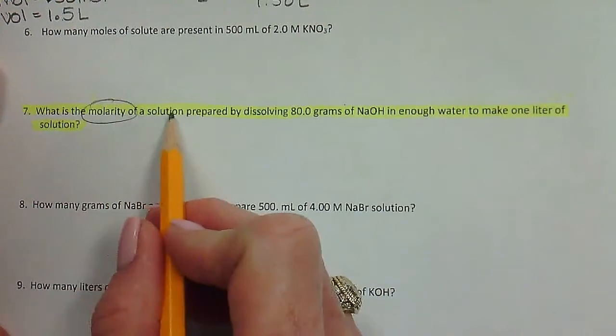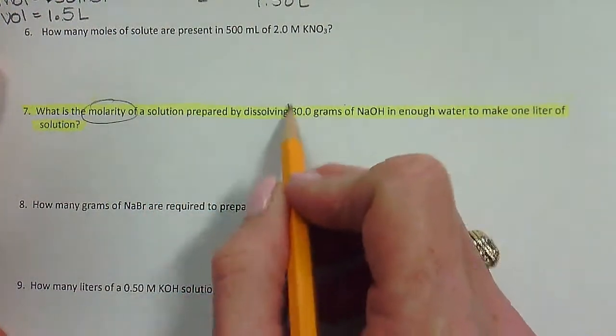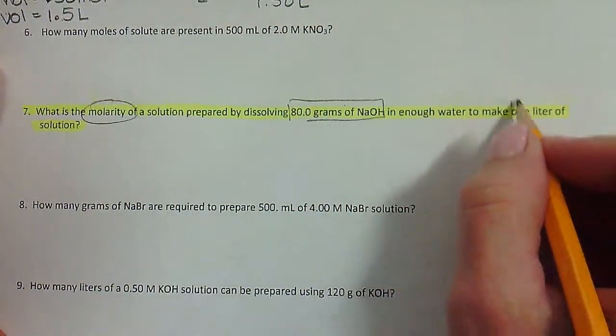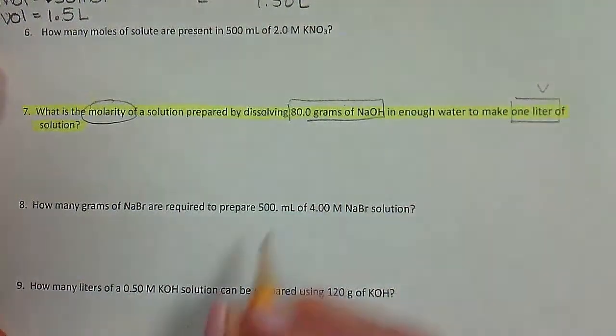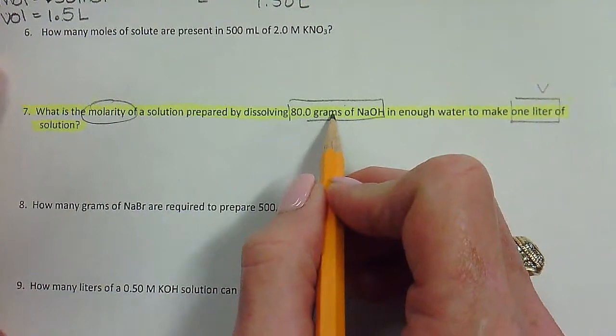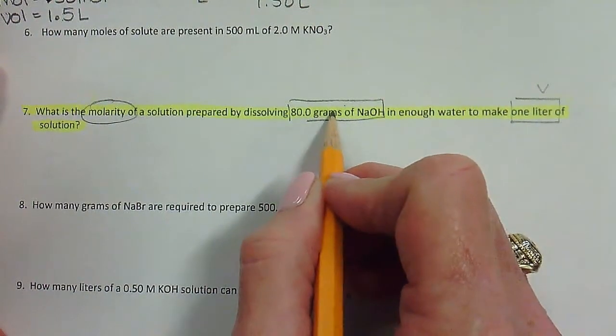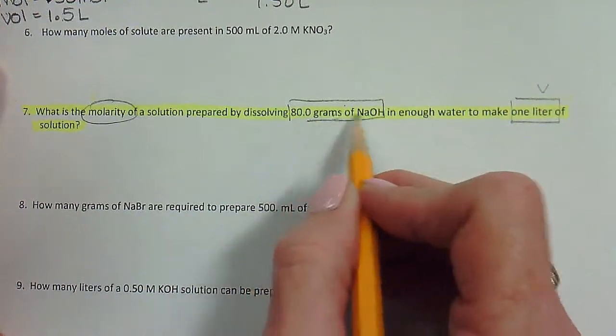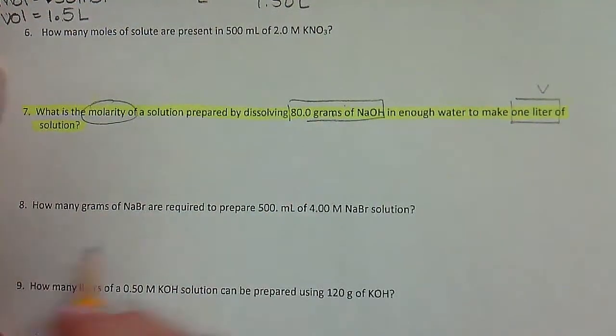What's the molarity of a solution prepared by dissolving 80 grams of sodium hydroxide in enough water to make 1 liter? There's my volume. But that's not my moles, is it? No, it's grams. Can I get moles from grams? You betcha, if I divide by the molar mass of sodium hydroxide first.